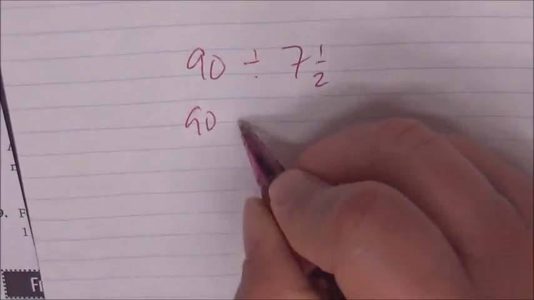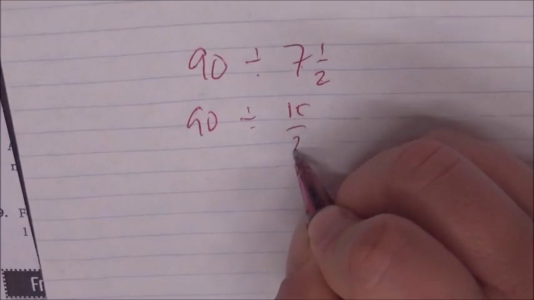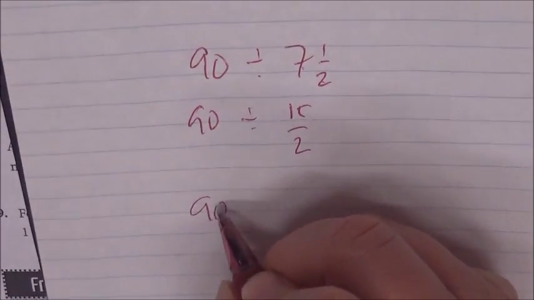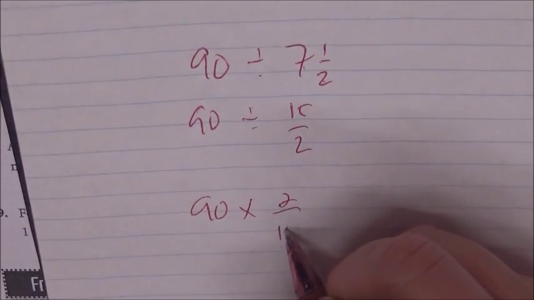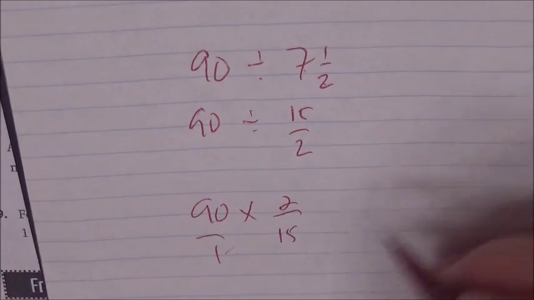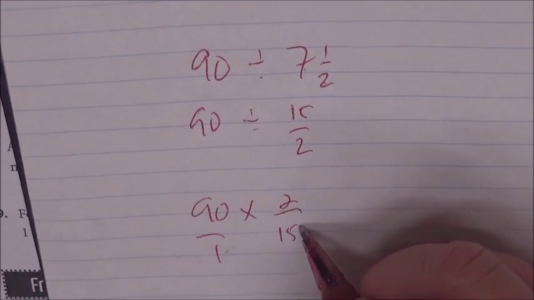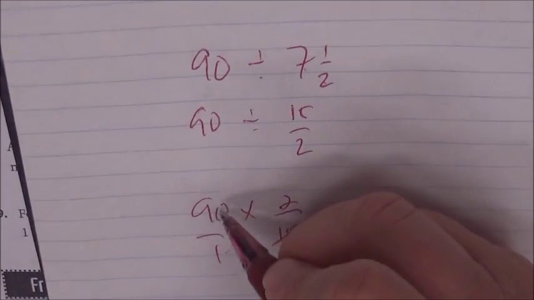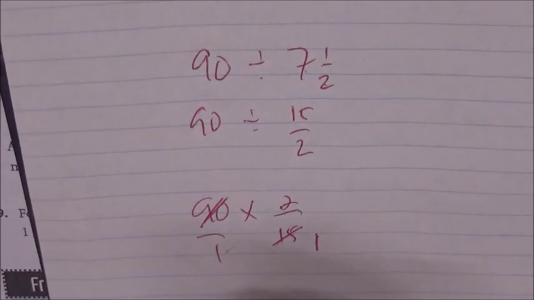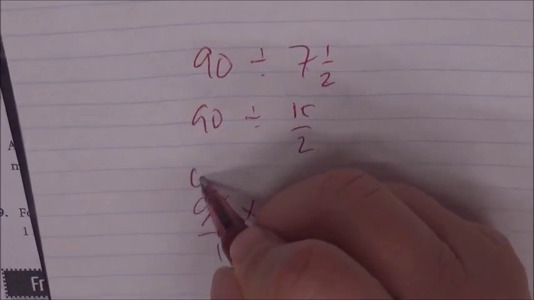90 divided by 7.5. 2 times 7 is 14 plus 1, 15 over 2. That's the same as 90 times 2 over 15. 1 and 2 can't do anything. 90 divided by 15 is 6.